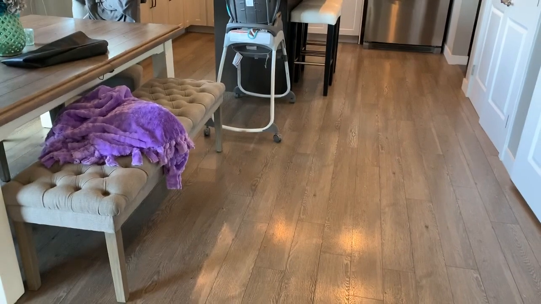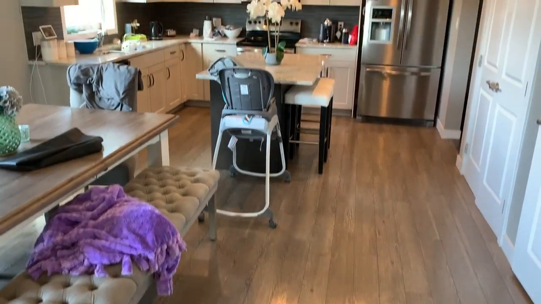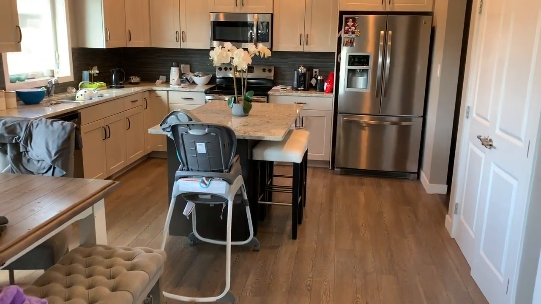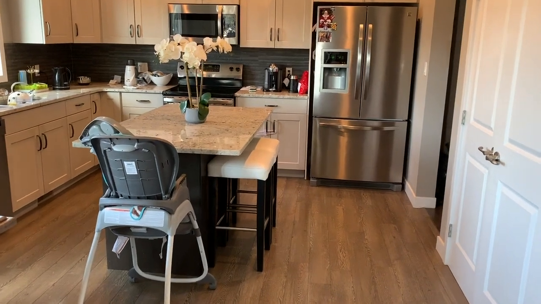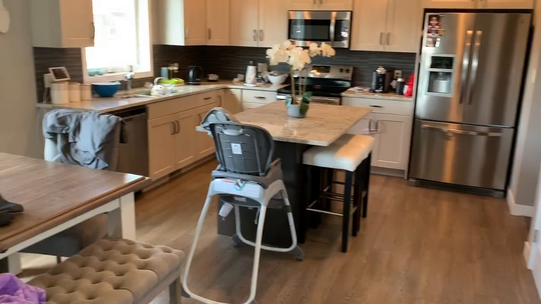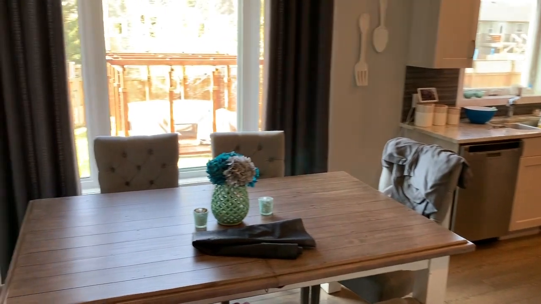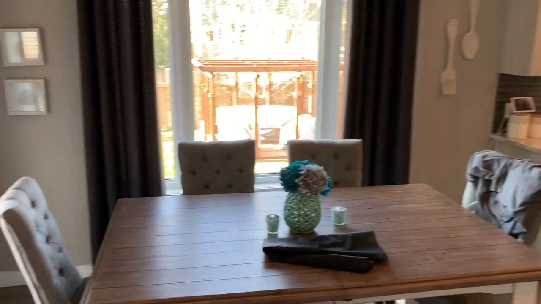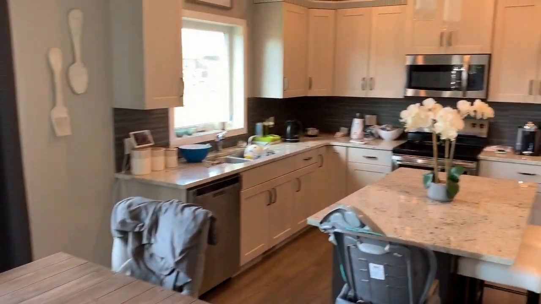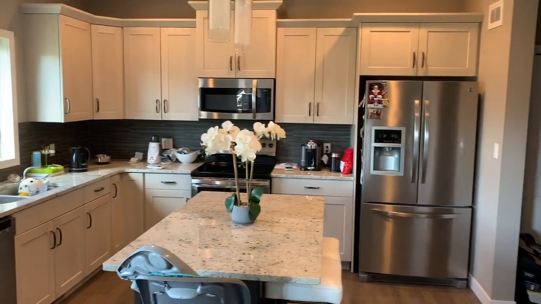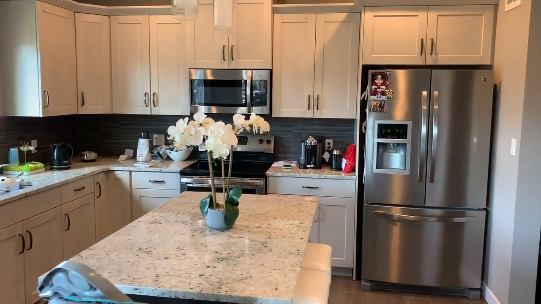Now, I'm going to give you a question, and I'm going to see if you guys can calculate how much laminate floor we would need for this situation. So the length this way is 10 meters, and the width of the kitchen is 5 meters.